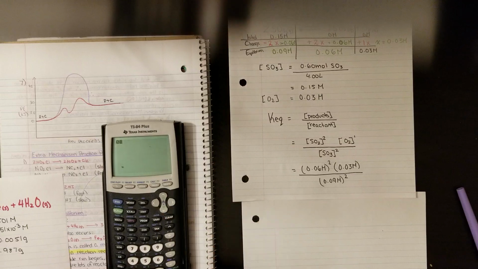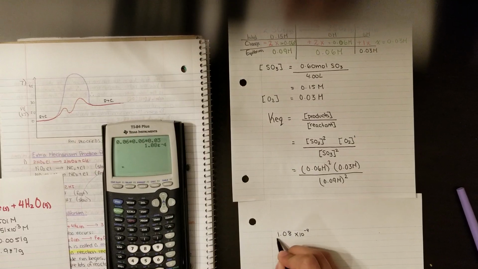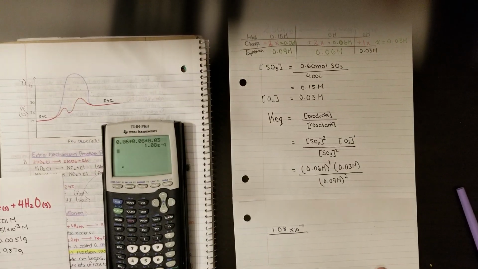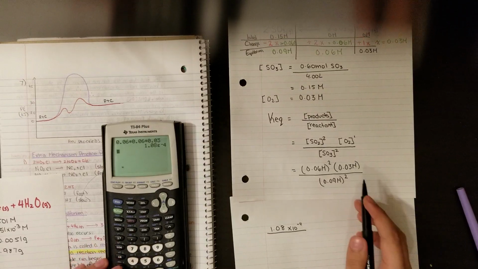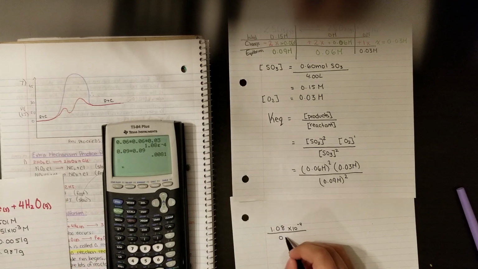So lastly, I'm going to put everything into my calculator, and I'll do the numerator first. So 0.06 squared times 0.03 is going to give me 1.08 times 10 to the negative 4. Don't worry about units. And then my denominator is going to be 0.09 times 0.09, which is 0.0081.